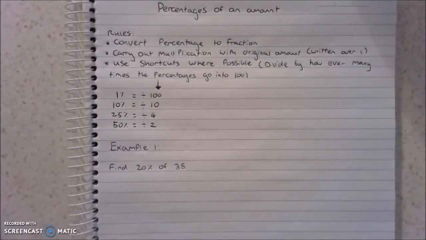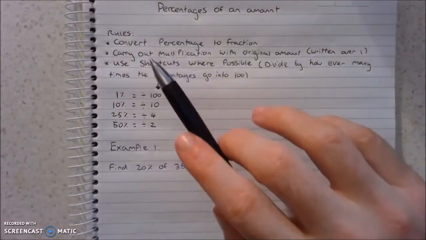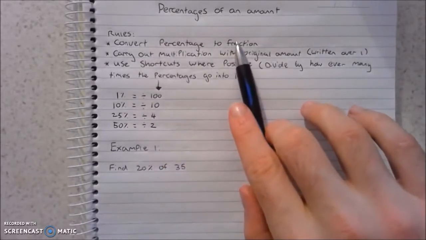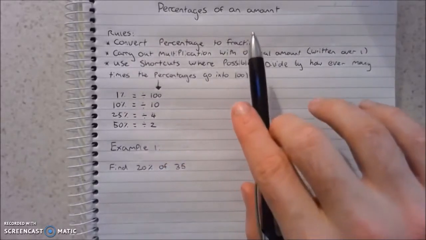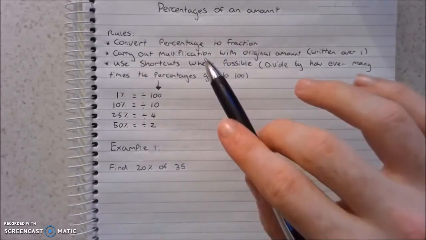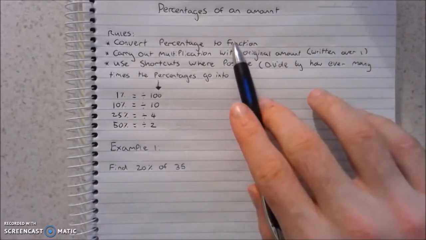Hey guys, in this video I'm going to show you how to find a percentage of a given amount. It's pretty easy. All you have to do is apply some rules. First you take your percentage and convert it to a fraction, and we all know how to do that. As in previous videos, we take our percentage and rewrite it over 100 to create a fraction.